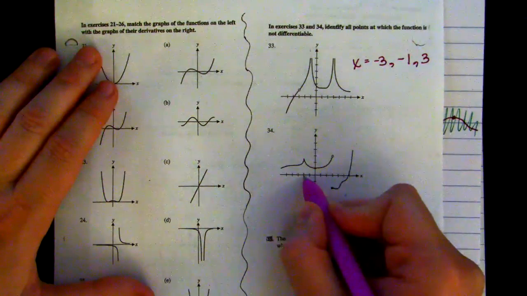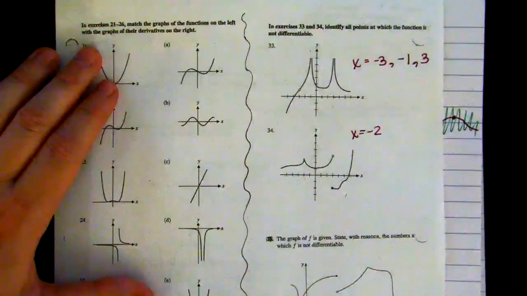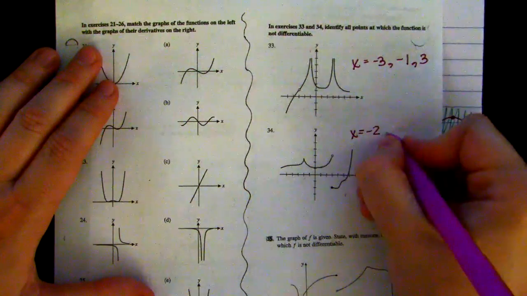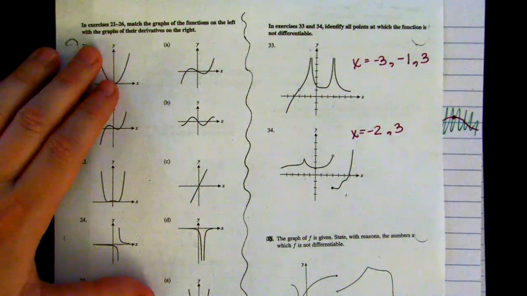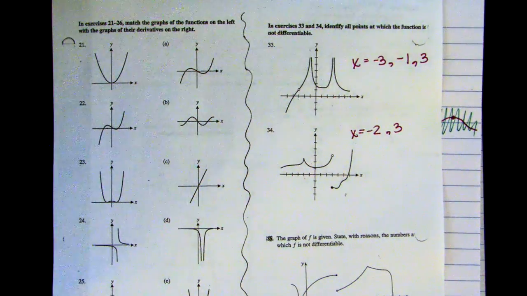Okay, well, I see a sharp turn over here at x equals -2. I see a discontinuity at x equals 3. And I think that'll do it. x equals -2 and 3.